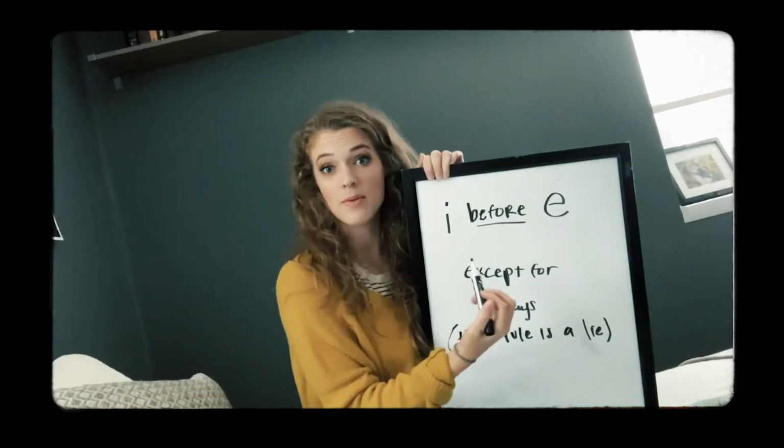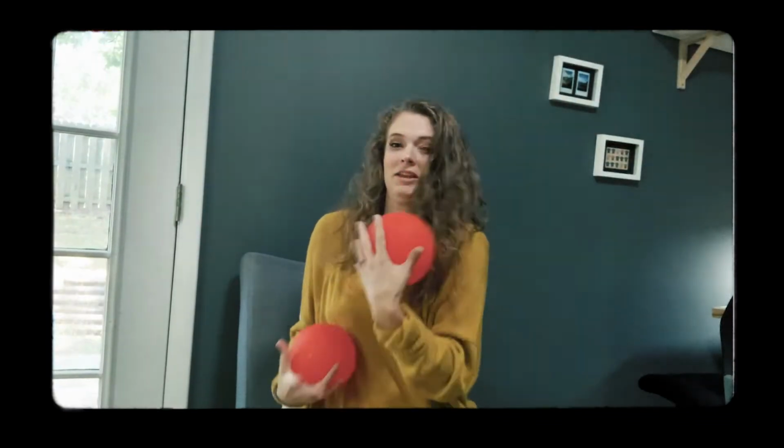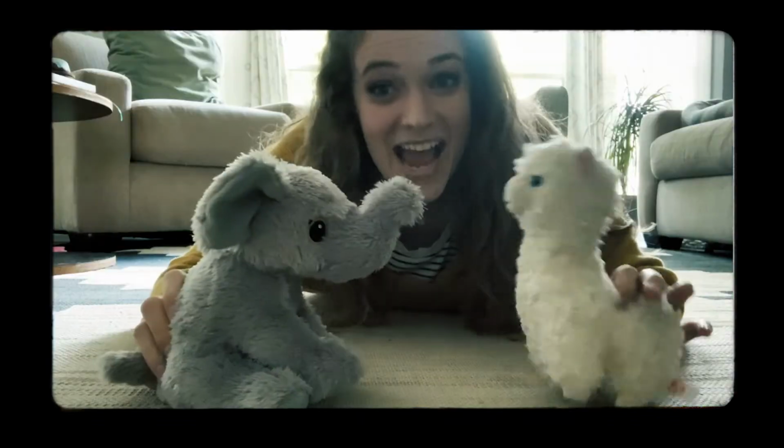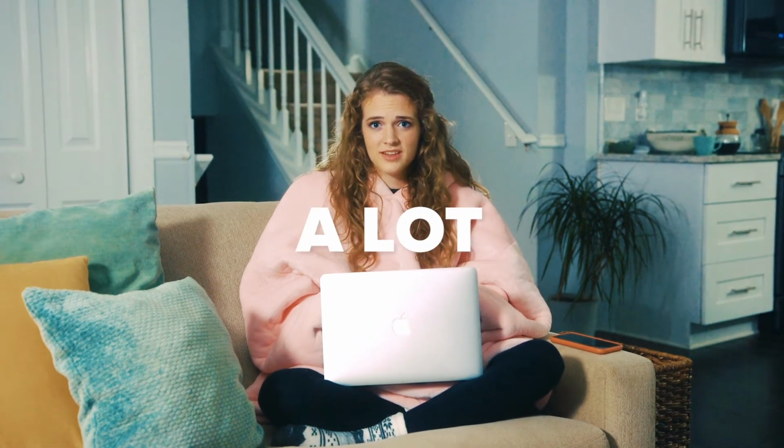Okay. Have I before eat? You go to the farm today. This rule doesn't really work. Do elephants went out to play? This is not easy, and I've messed up a lot with the transitive properties of it.